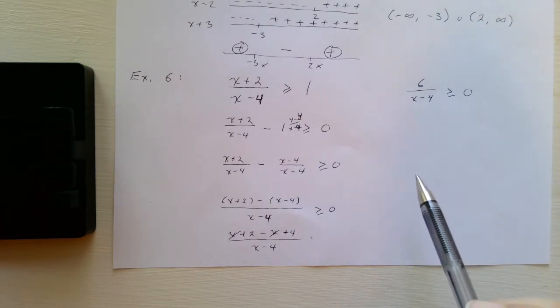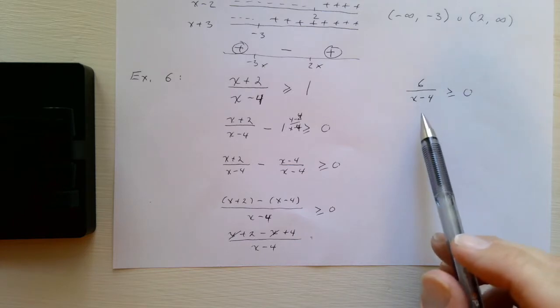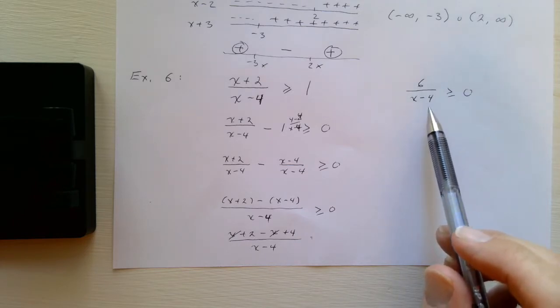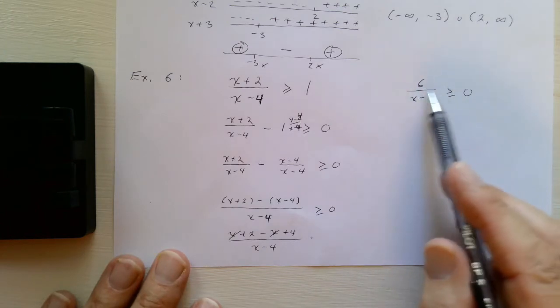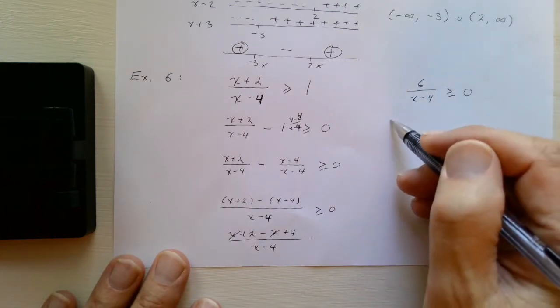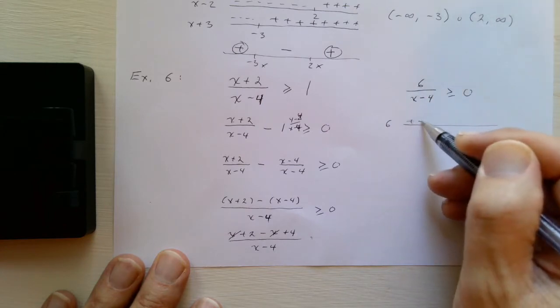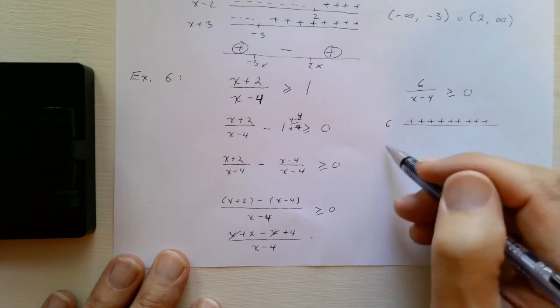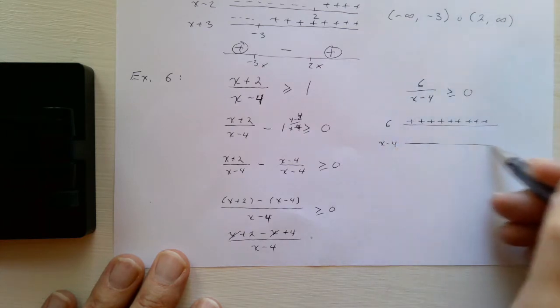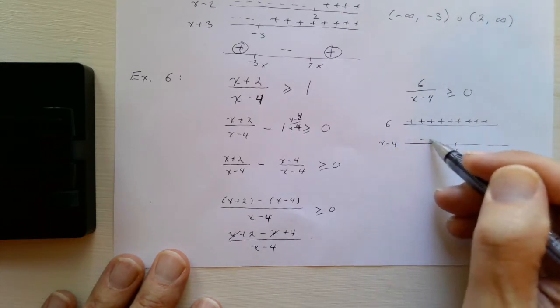So now what do we do? Well, the only factor in the numerator here is 6. That's not really going to contribute anything. We can make a sign chart if we want, where it's positive everywhere. 6 is positive everywhere, right? But it'll never be 0. And then x minus 4 goes from negative to positive.